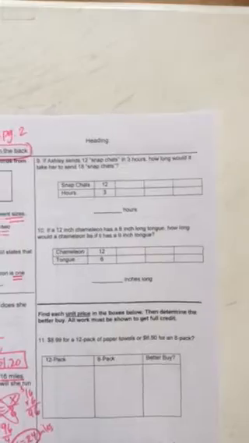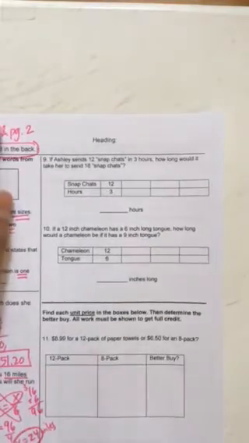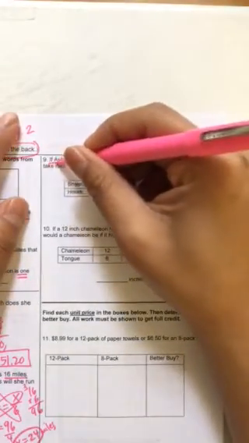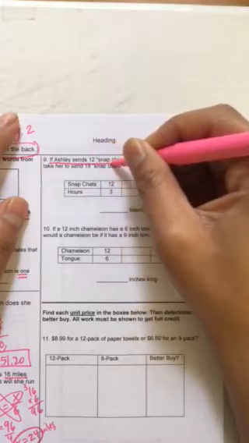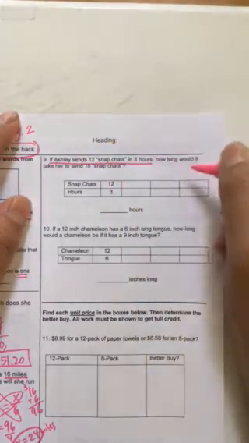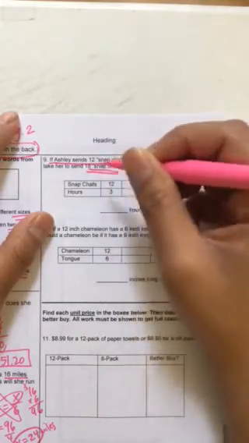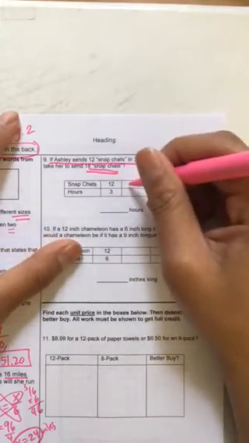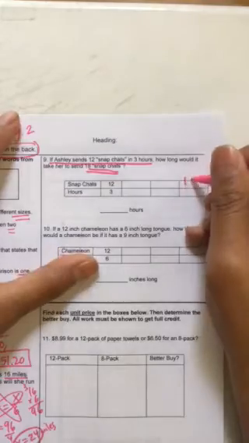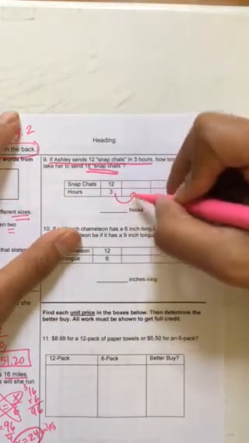Let's go to number 9. Okay. If Ashley sends 12 Snapchats in 3 hours, how long would it take for her to send 18? So if she's staying the same, we want to find 18 right here. You can put 18 here, you can put it over here if you want. There's a lot of ways you can go about it. So let's try it this way. Let's do ratio tables. Okay, so first thing I'm going to do, I want to get to 18. I know 12 doesn't go to 18, so I'll just divide.